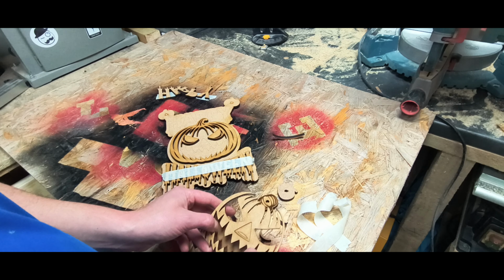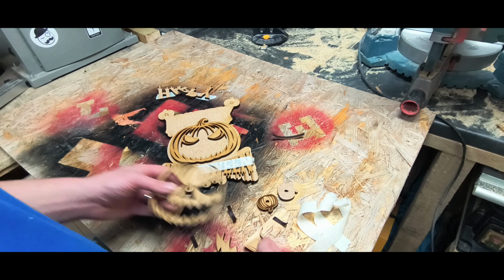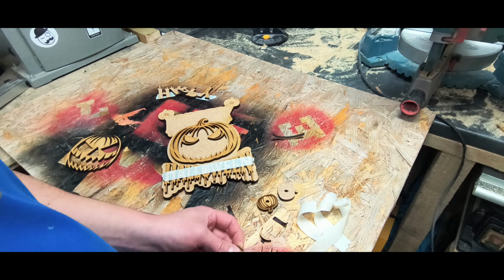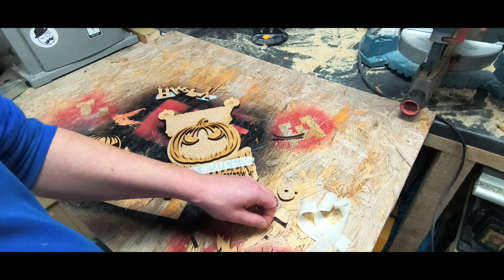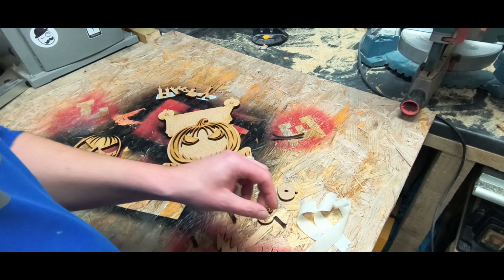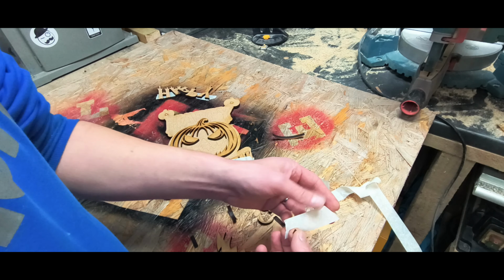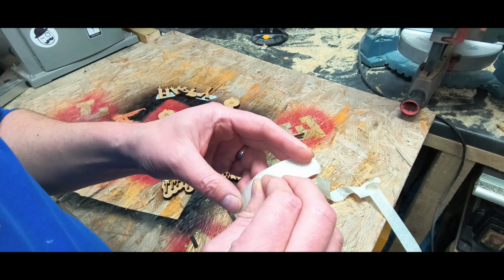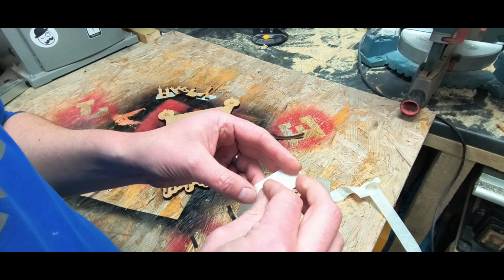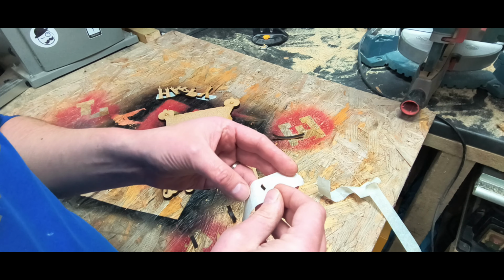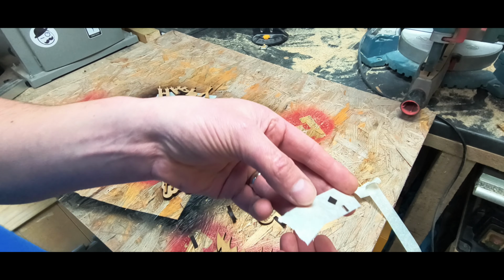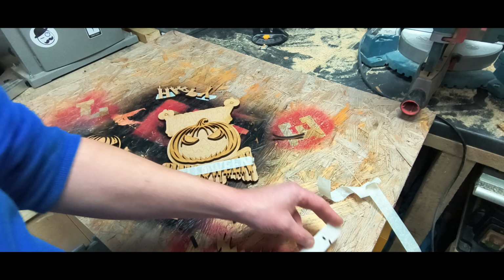So from this piece I only need the mouth and the nose. I can just pop that out. There's that little piece here. Tiny little bit. So when you're spraying tiny little bits like that, what I tend to do is put them on a piece of tape, like so. I think I've just snapped that piece, so I'm going to have to recut that bit.